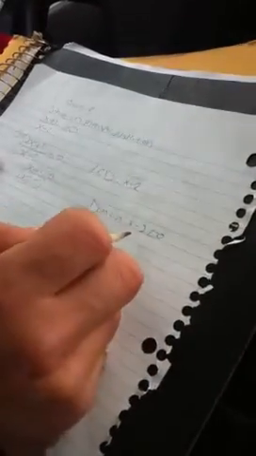And now we have to find the domain, which is going to be x minus 2 cannot equal 0. So whatever makes the denominator equal 0, that's going to be excluded from your domain. So x cannot be positive 2.